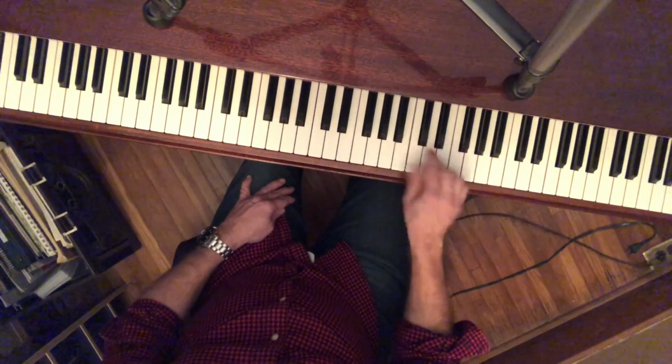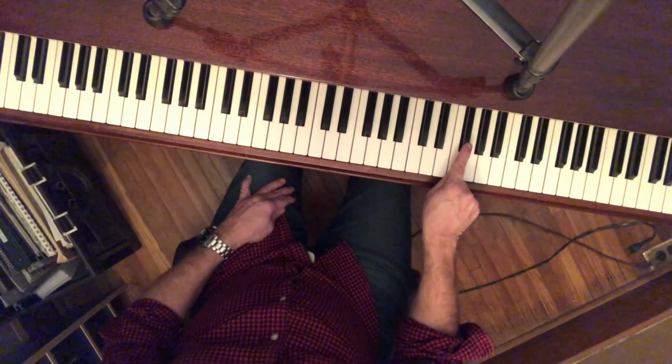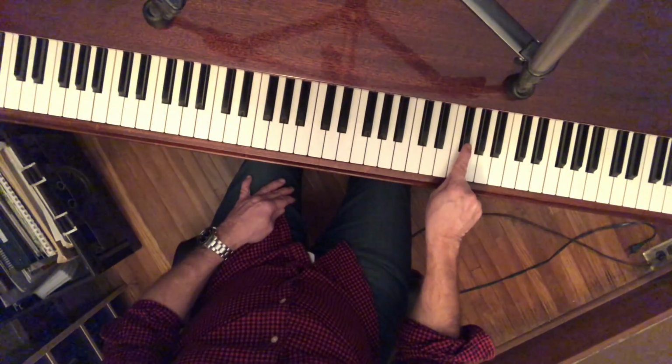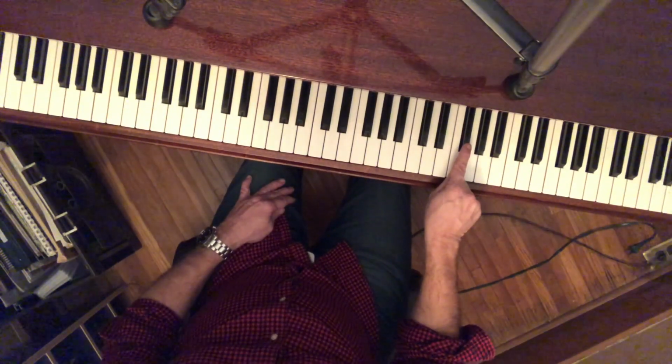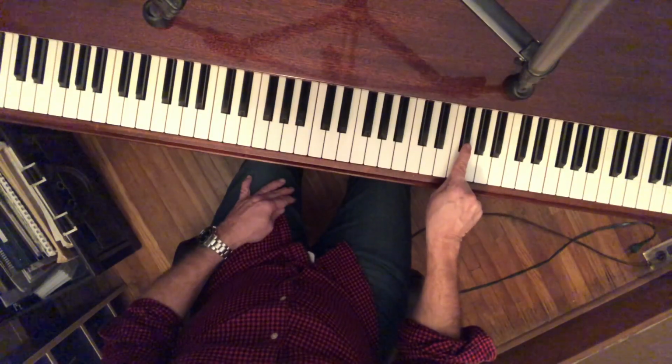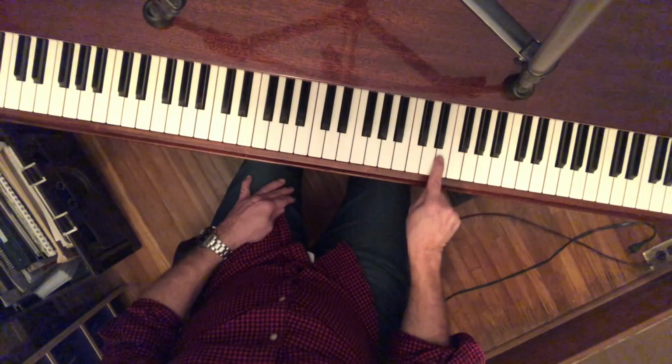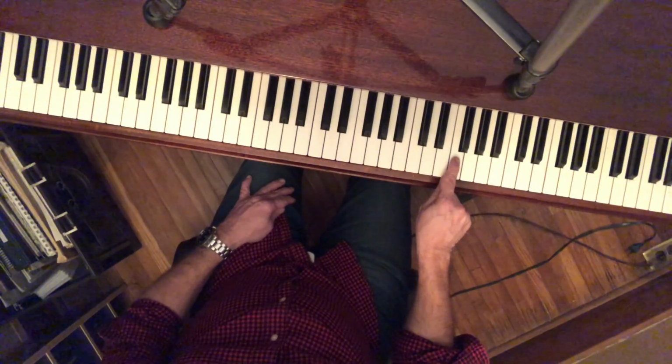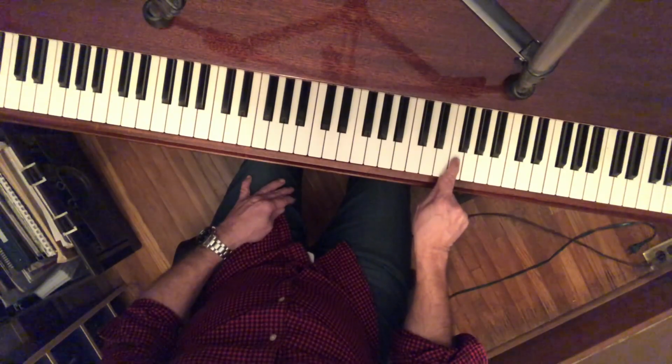So watch this. When we get to our exception, which is starting on the F sharp instead of a natural, we then have to sharp a natural note. And so for F sharp, we sharp E and make it F natural, or E sharp as it is.